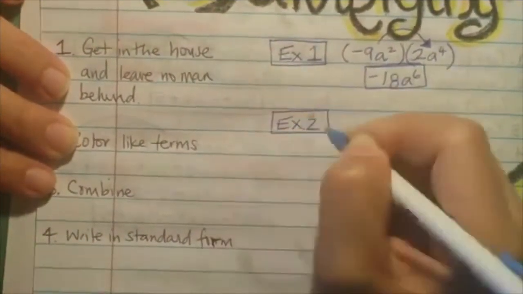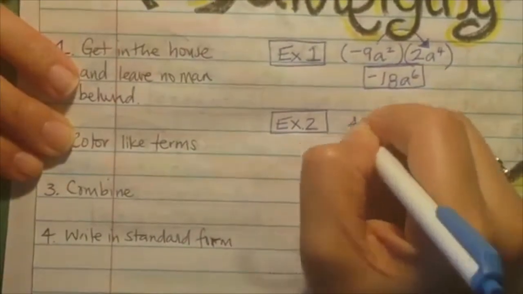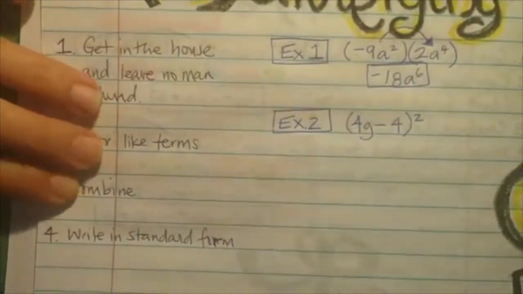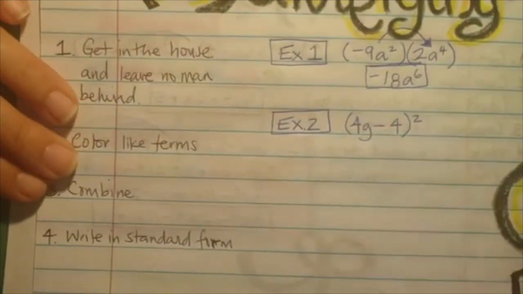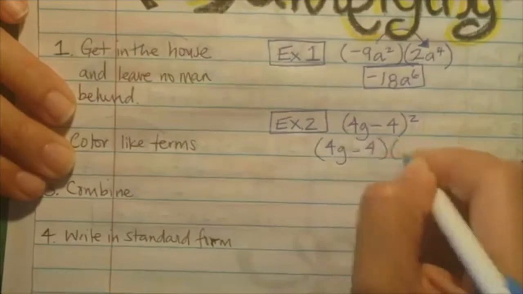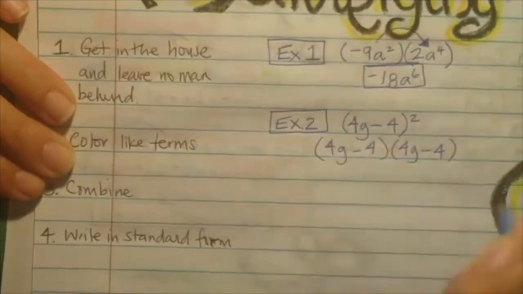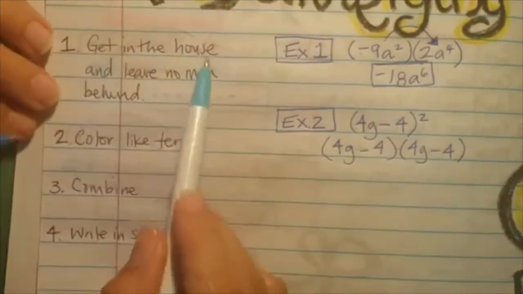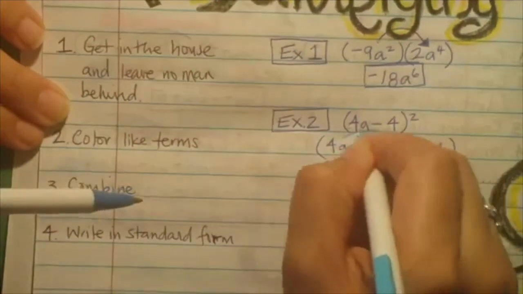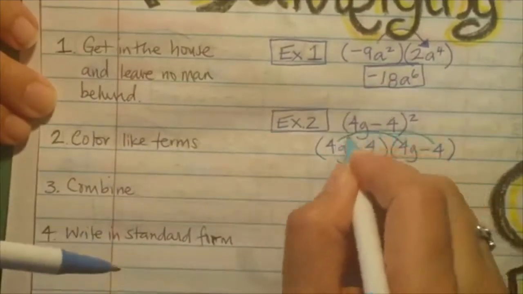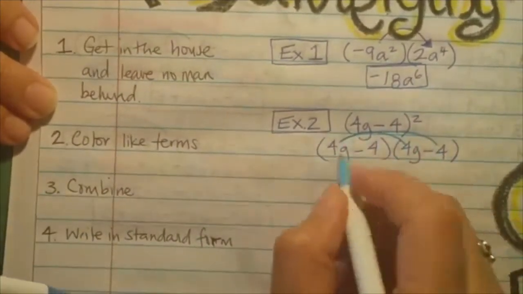Example 2, what if you had (4g minus 4) squared? Well, you have to look at what (4g minus 4) squared looks like. It means (4g minus 4) times (4g minus 4). It's the same thing twice. Because 2 squared is 2 times 2, 6 squared is 6 times 6. So the same thing twice. Now let's go ahead and get in the house. So get in the house, leave no man behind. So we start with the 4g. 4g times 4g is 16, and then g times g is g squared.